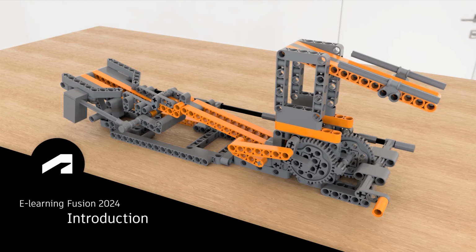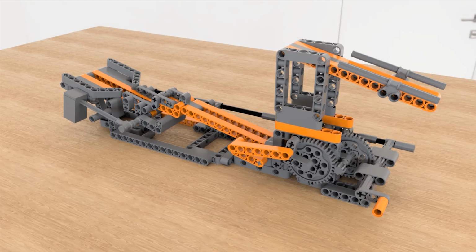Here we offer an introduction to Fusion. I'm Caroline and I will guide you through this entire training. We'll work with a segment of the Lego chain you saw at the Autodesk stand during the WorldSkills event, and we will explore several approaches to learn Fusion.